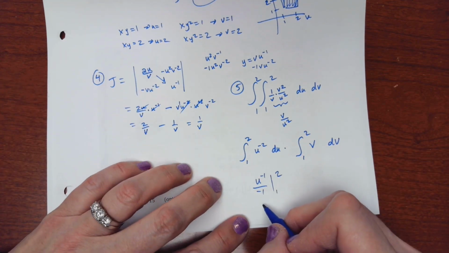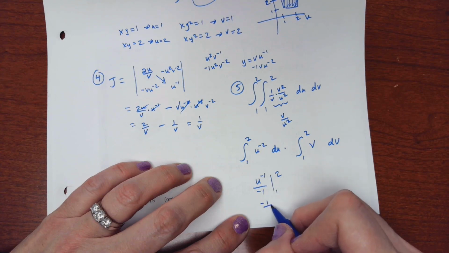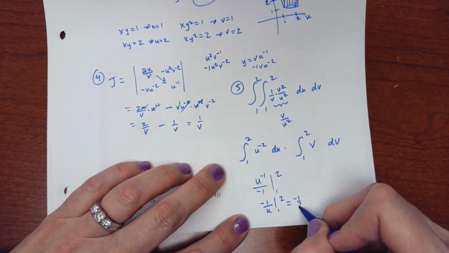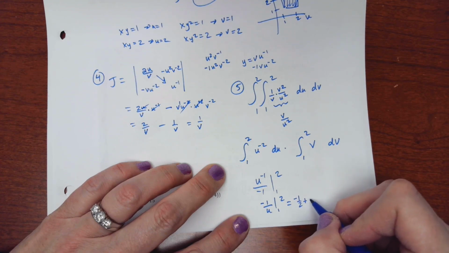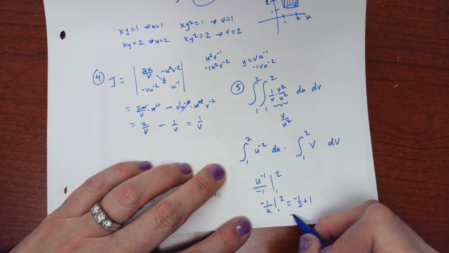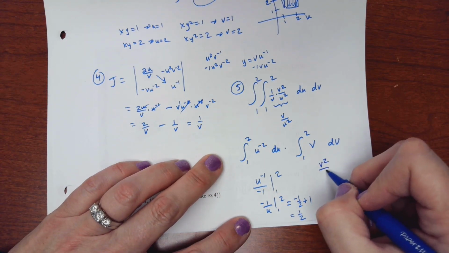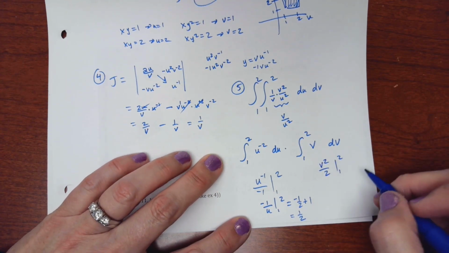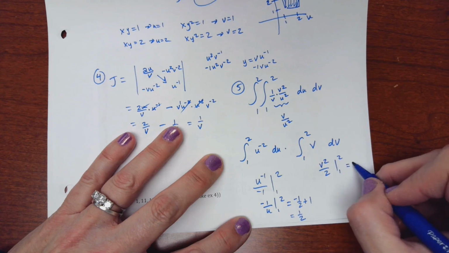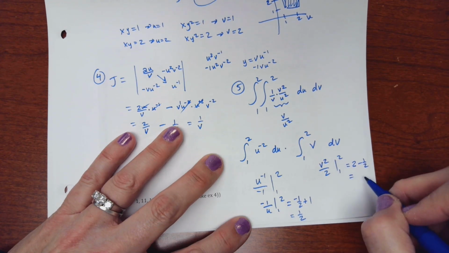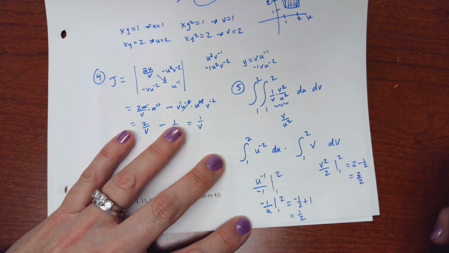That's basically just negative 1 over u from 1 to 2. So it's going to be negative 1/2 minus a minus, so plus 1. So that's going to be 1/2. And this guy here is going to be v squared over 2 from 1 to 2. So it's going to be 4 over 2, which is 2, minus 1/2. So that's 1.5, so 3/2.